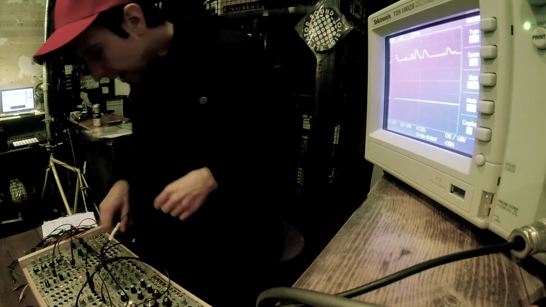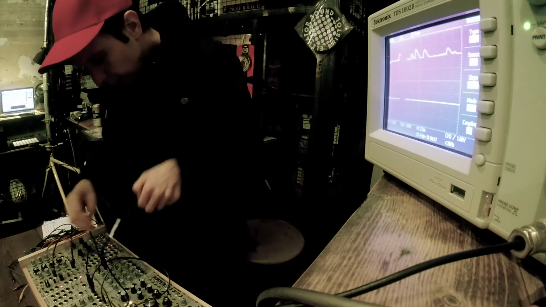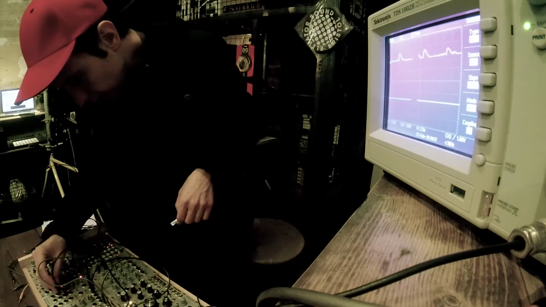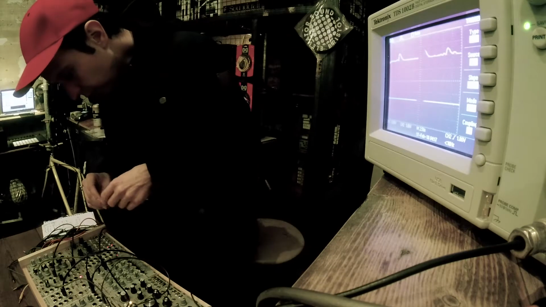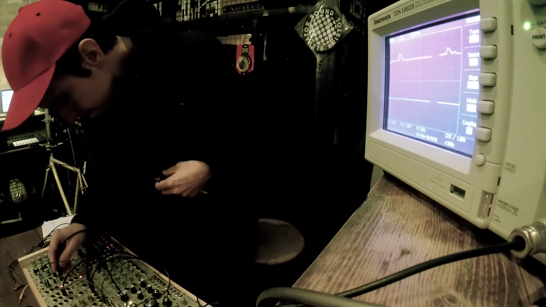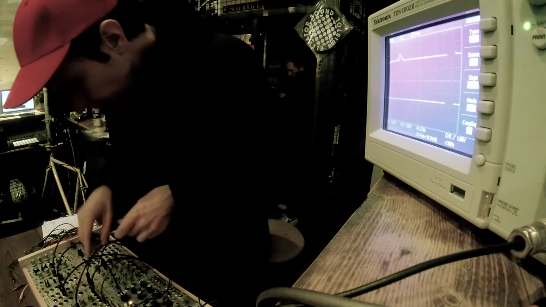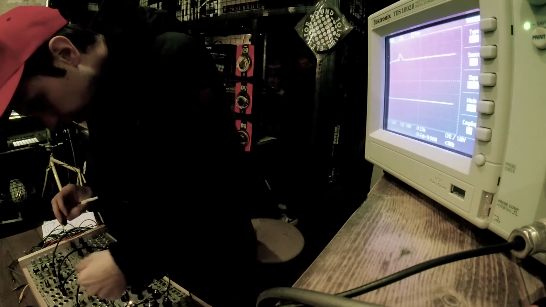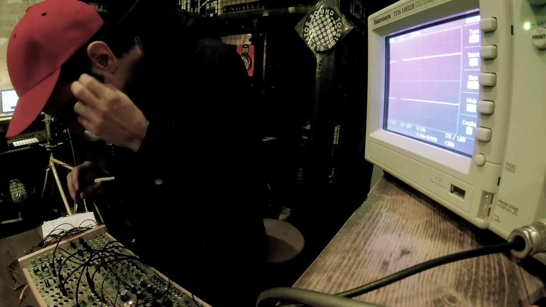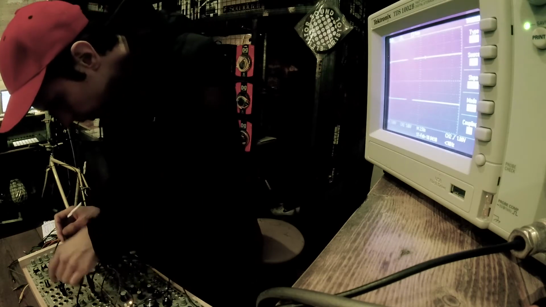Now that I have this signal, what I can do is put it into my melodic quantizer. And the output of that into my, and for this to work I would need a 1 volt per octave input, which is actually tricky now.